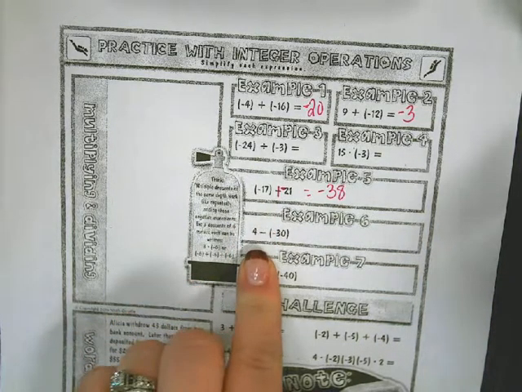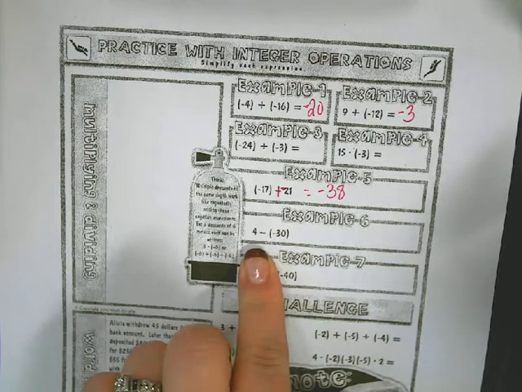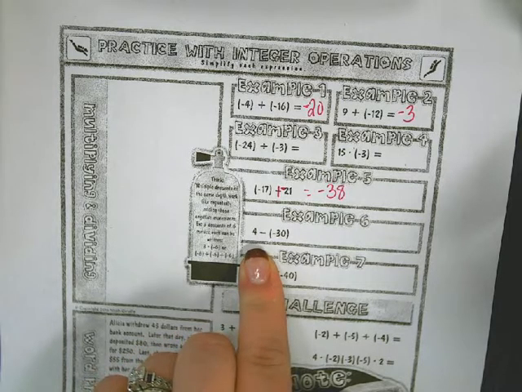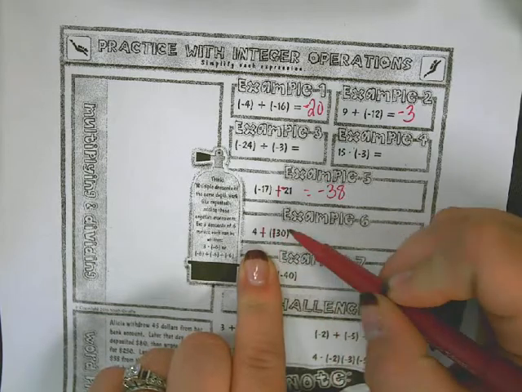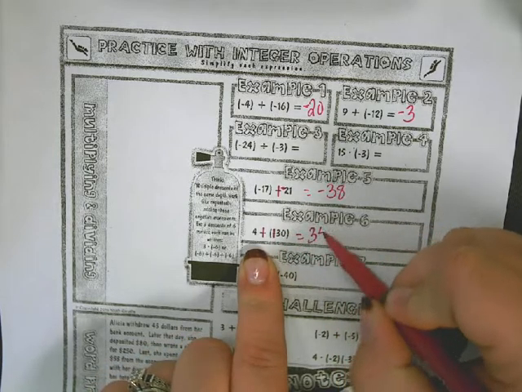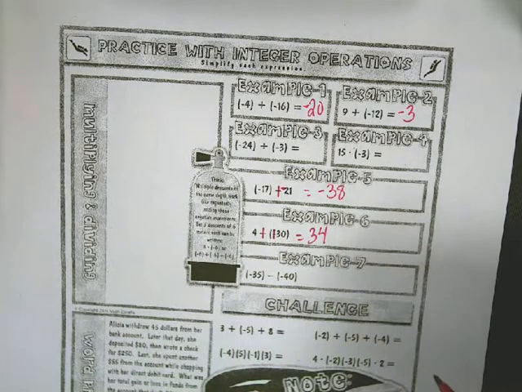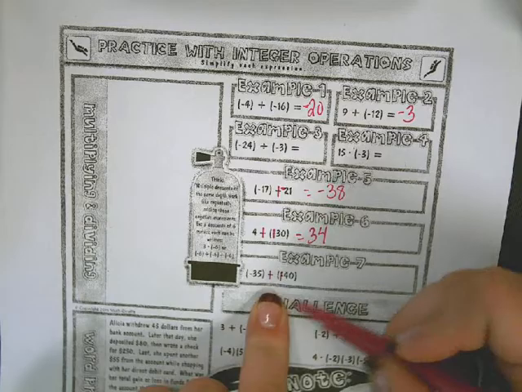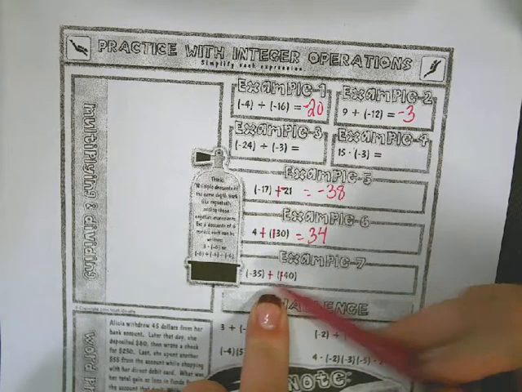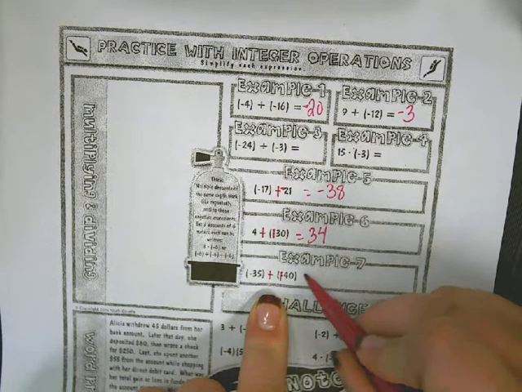Example number 6. 4 minus a -30. What do I need to do? Keep the 4, change the minus to a plus, -30 to positive, so I have 34. Positive 34. Example number 7, -35 minus a -40. Keep, flip, change, -35 plus 40, positive 5.